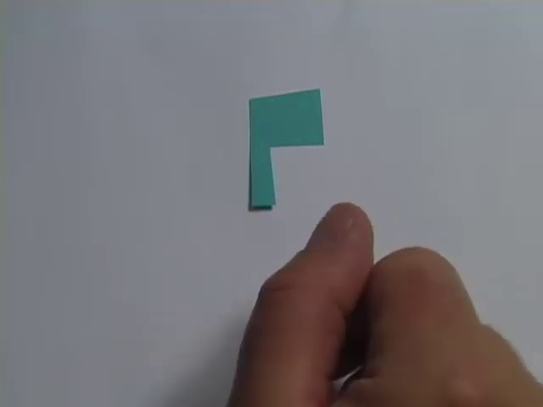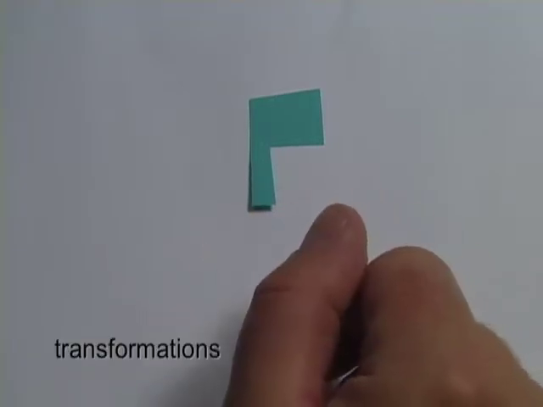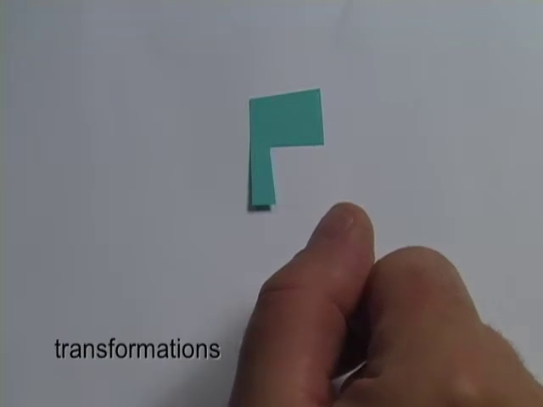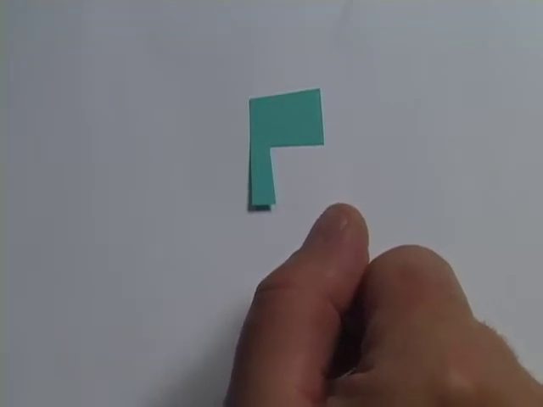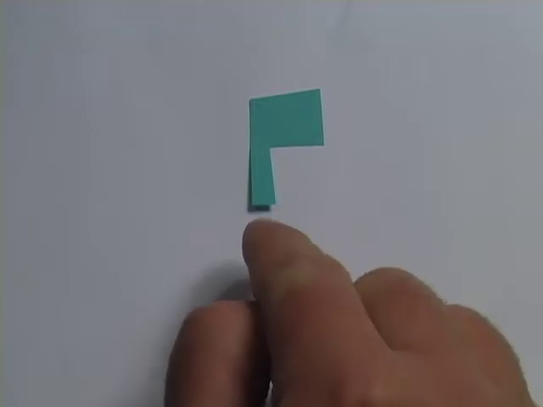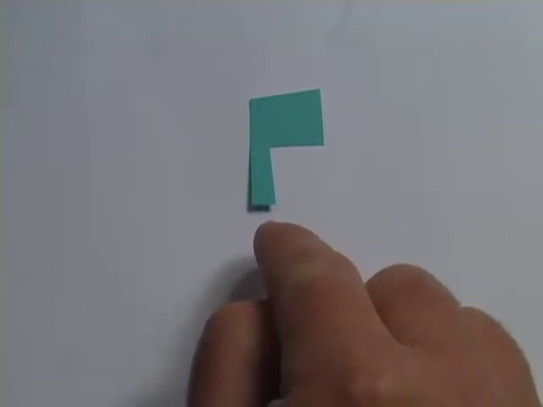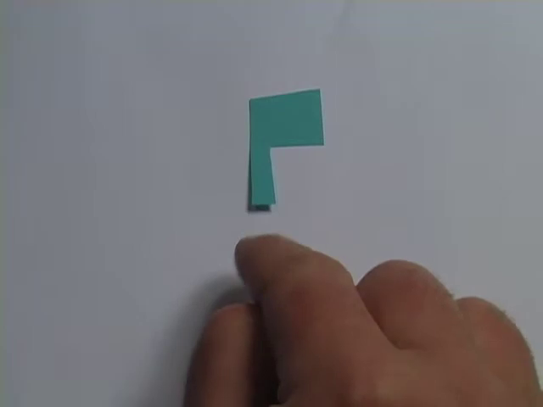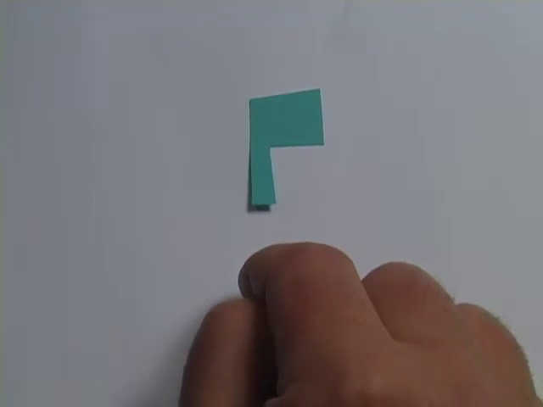Now we have some problems that have to do with what's called transformations, and that may not be a word you've heard before. Basically, a transformation is changing the orientation of a shape or the position of a shape by doing one of three things to it.